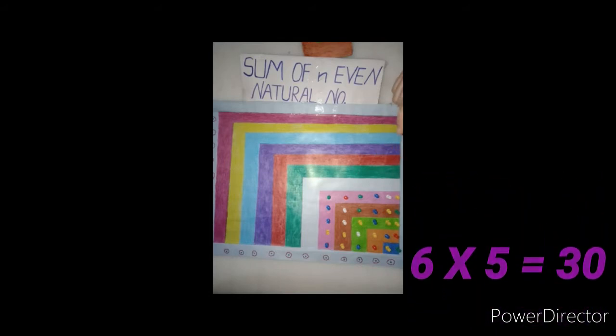We know that the area is length multiplied by breadth. So let's count the pins in the breadth: 1, 2, 3, 4 and 5. And now let's count the pins in the length: 1, 2, 3, 4, 5, 6. And the area is length multiplied by breadth. So 6 multiplied by 5 is equal to 30.